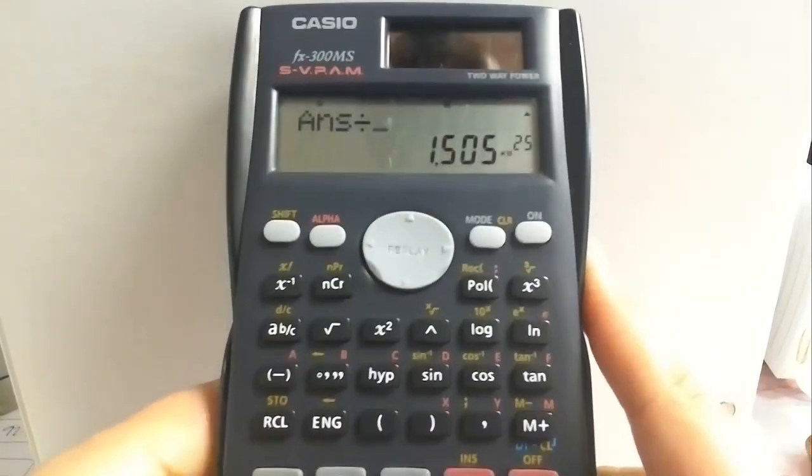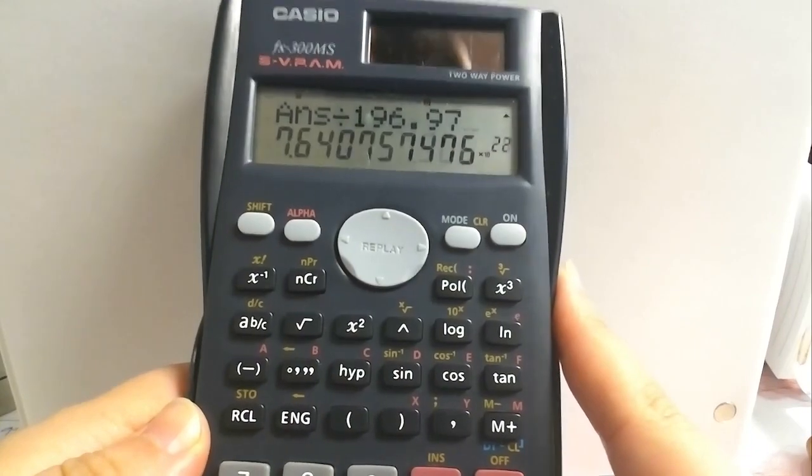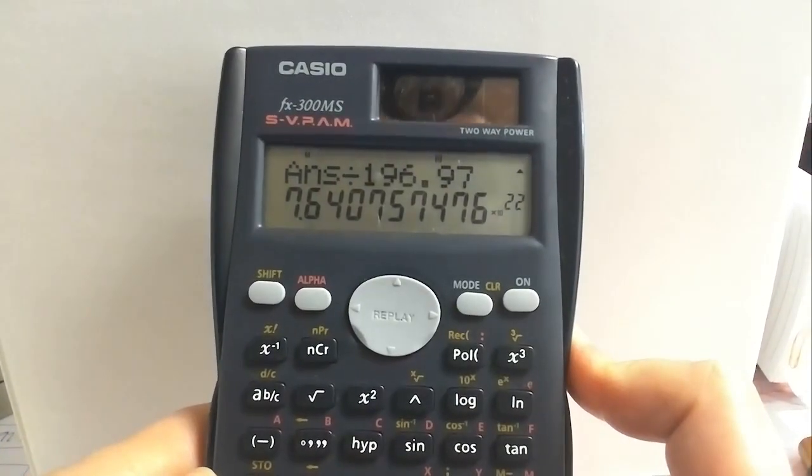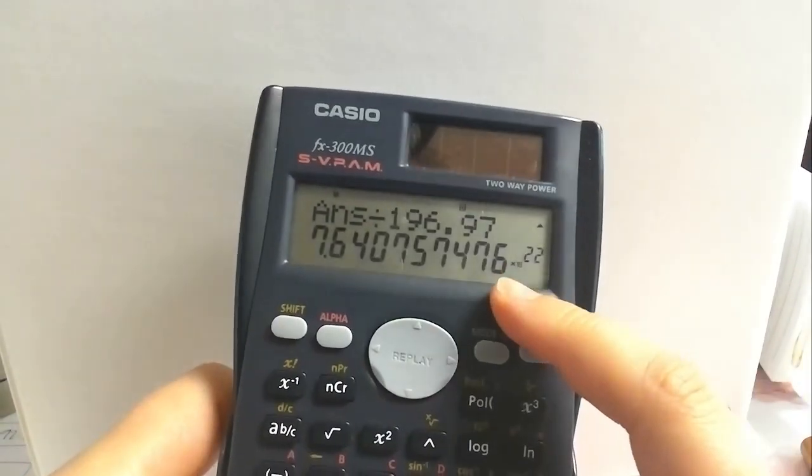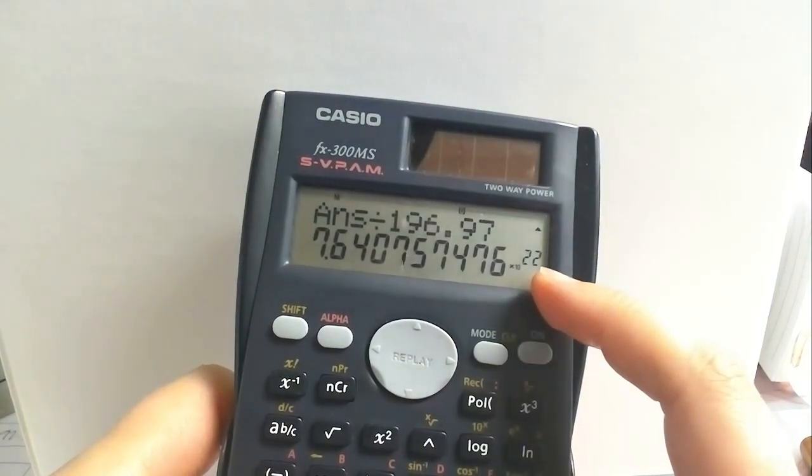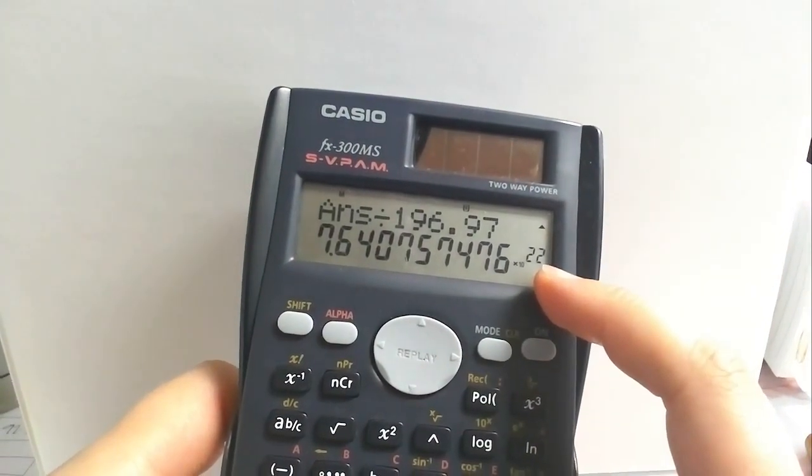And then divide by 196.97. Then you'll hit enter again. And you get the exact same number. It just shows up a little bit differently. So don't forget to include the times 10 to the power of 22 at the end. So our answer is 7.64 times 10 to the 22nd power.